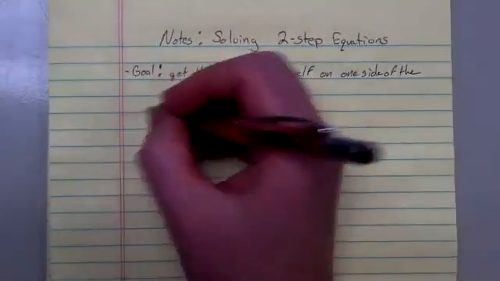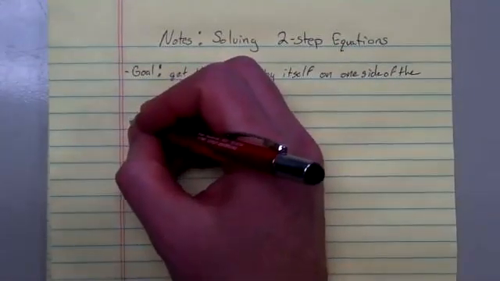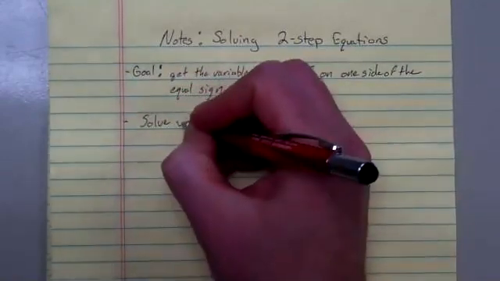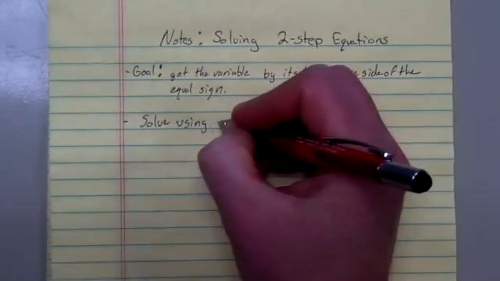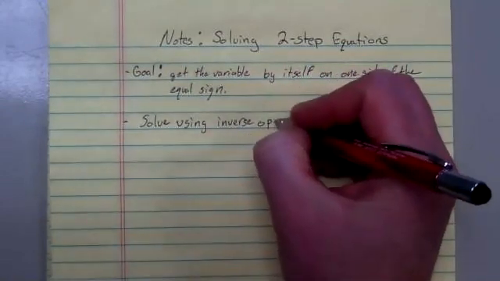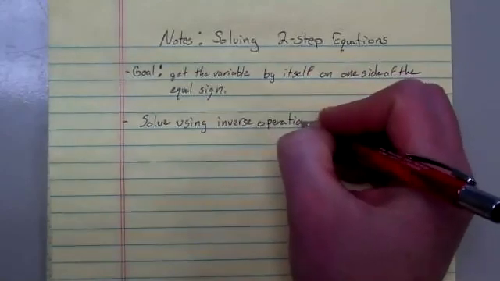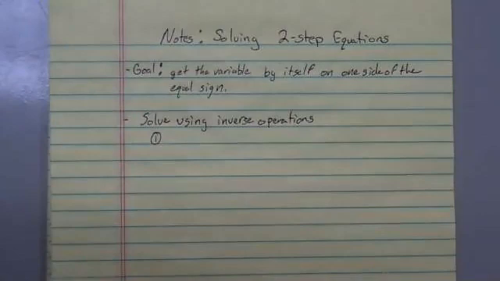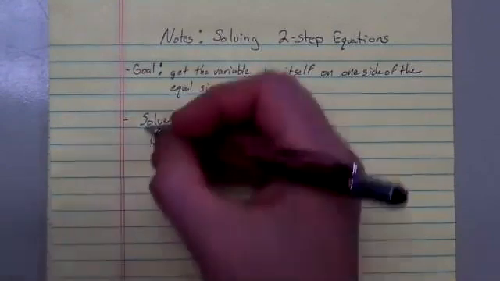So how we're going to do this, how to solve: we are going to solve using inverse operations. Step one, like I said, there's two steps. So what would be the first step? Which inverse operations are we going to use?